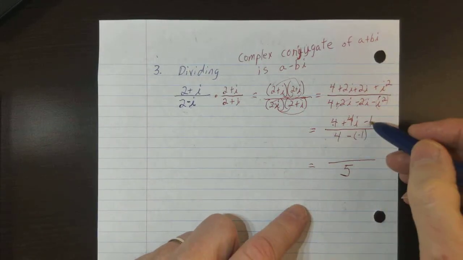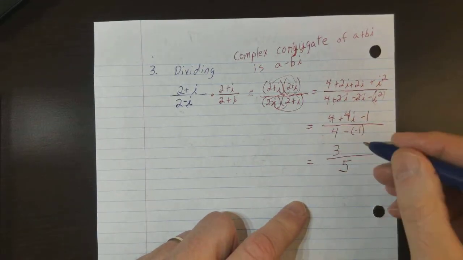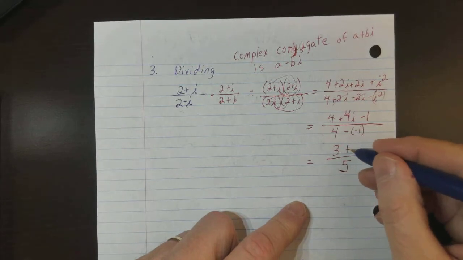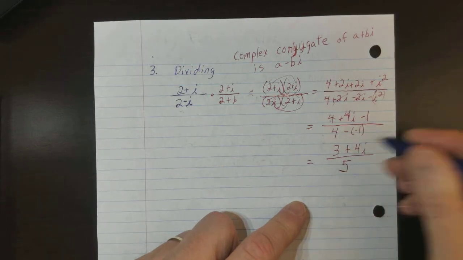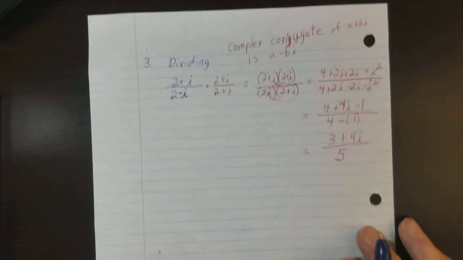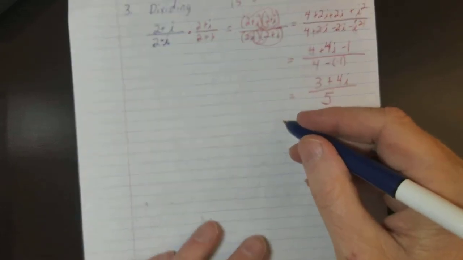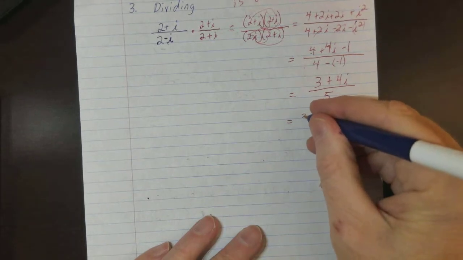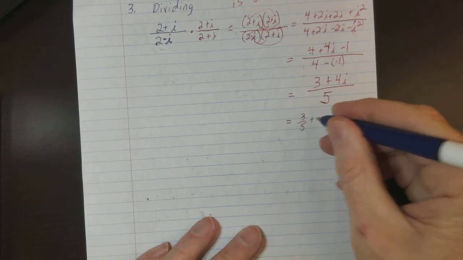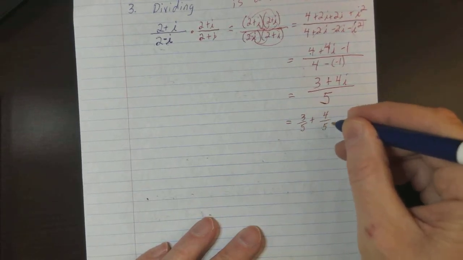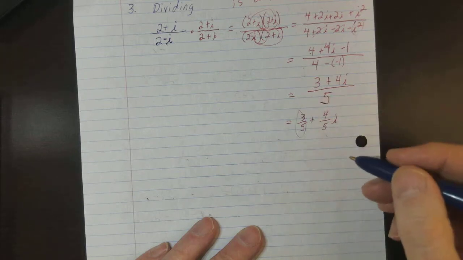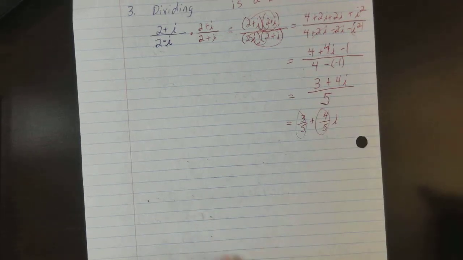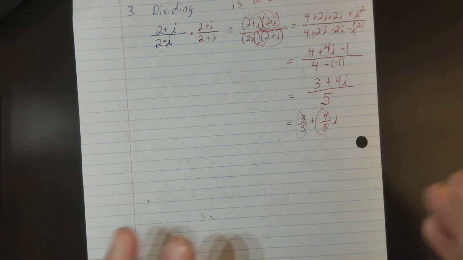And then 4 minus 1 is 3, plus 4i. Now, that looks pretty nice, but if I want standard form, which is what I want you to do, I'm going to write 3/5 plus 4/5 i. Here my real part is 3/5, my imaginary part is 4/5.